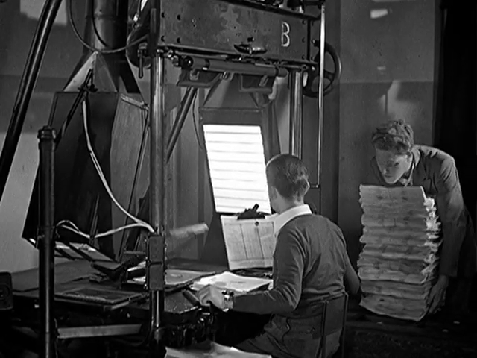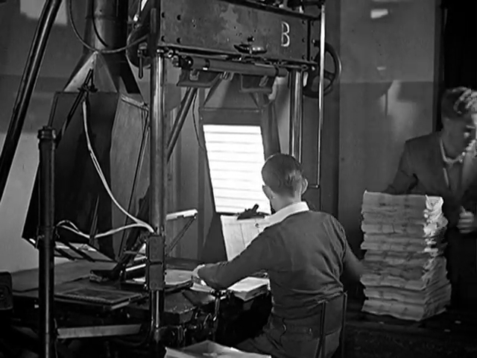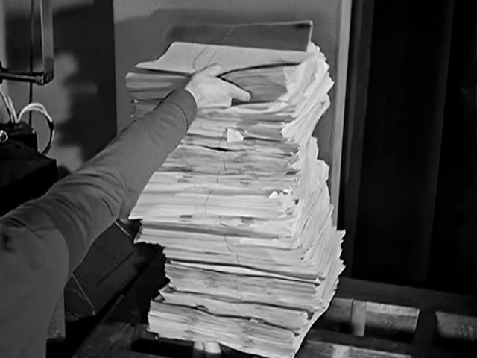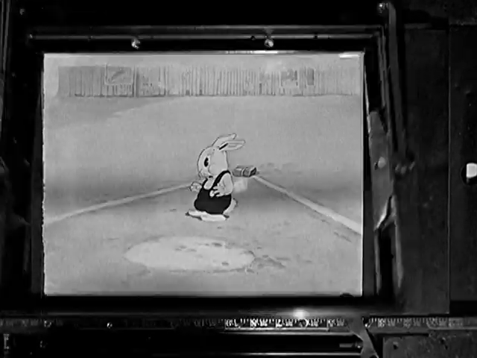All ready for the photographing. The huge stack of celluloids is to be photographed one at a time by an intricate and cunning camera. It's a motion picture camera with stop motion. You can take a separate individual picture every time you push down the lever.